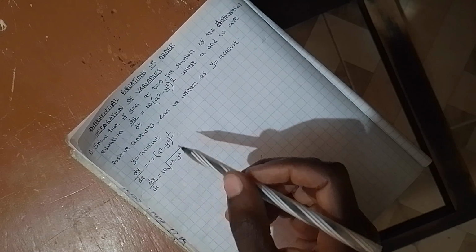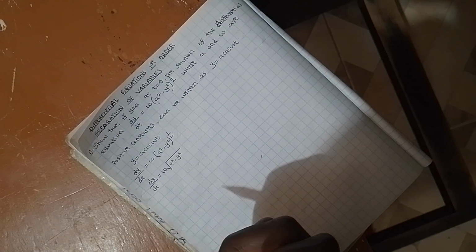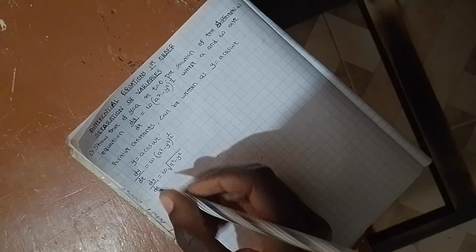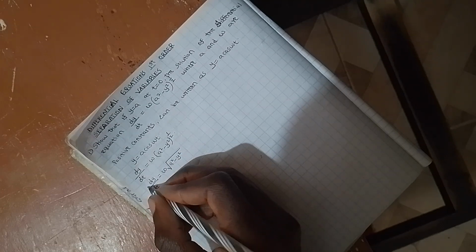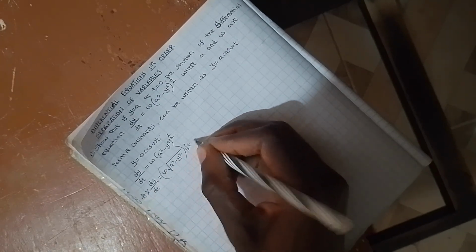It means anything on the right hand side which is having a variable of y will be brought to where we have dy, and we must operate this in a better way. So we are going to take dt to the other side, so we cross multiply dt.